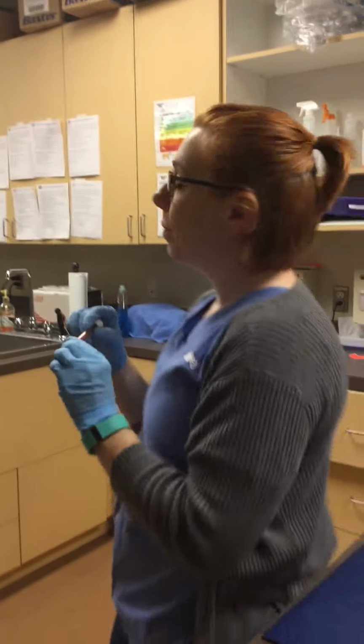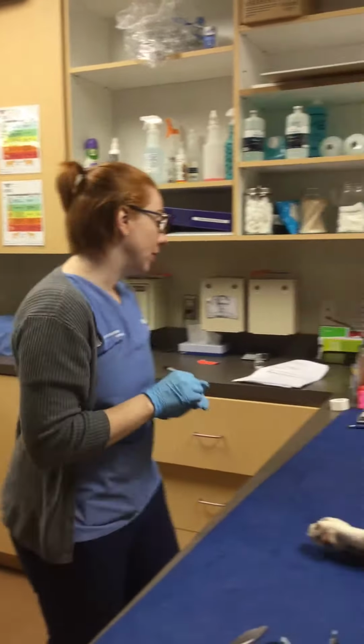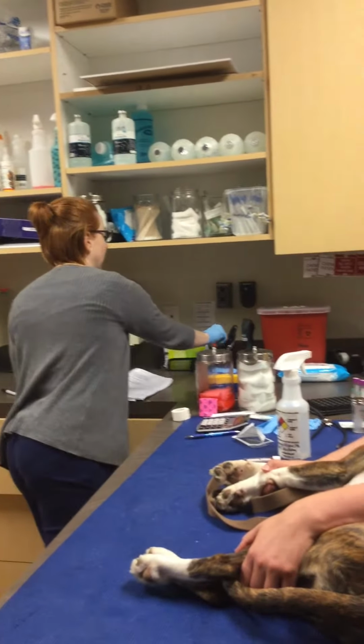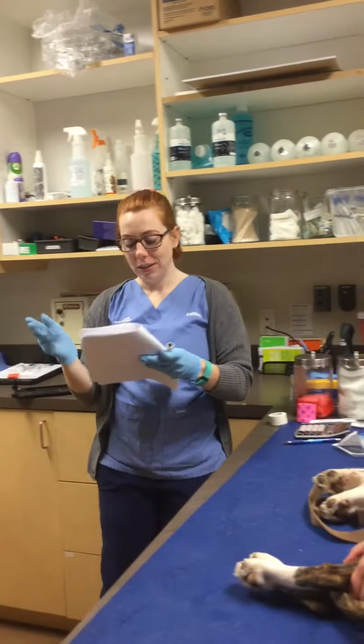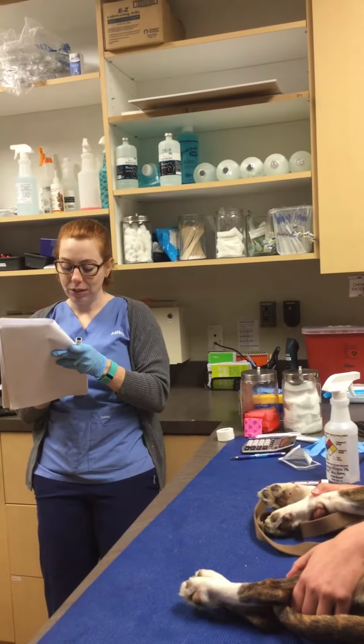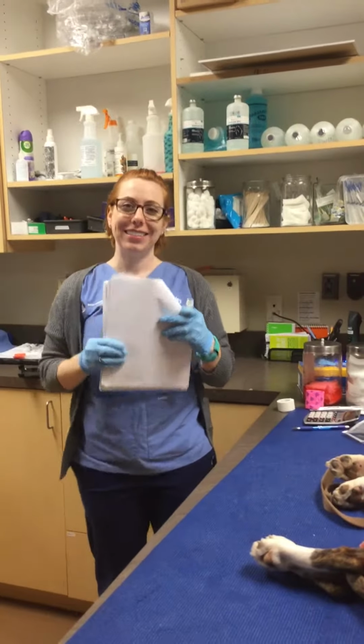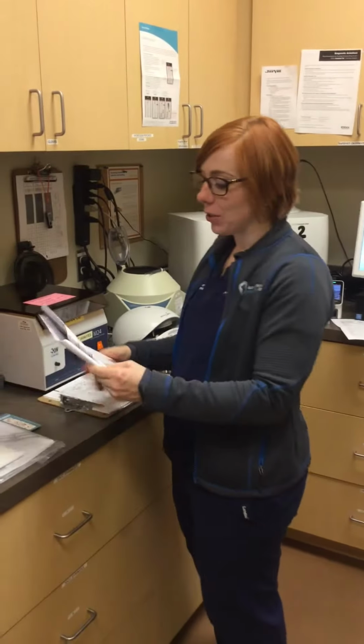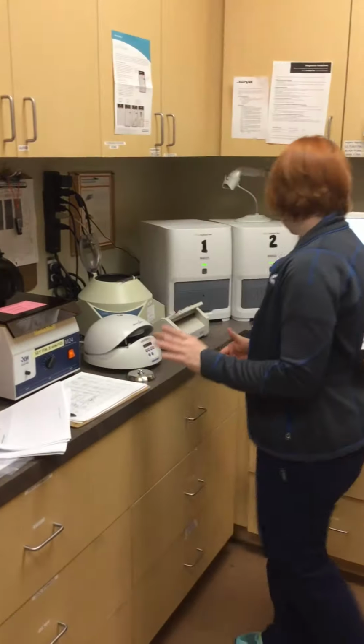So once the clot forms, then I'm going to record it in the chart. So the chart's here, and I'm going to record the time of 3 minutes and 10 seconds. And that's it. This is Ashley Anderson, and this is task 11, doing a snap test on Eliza.